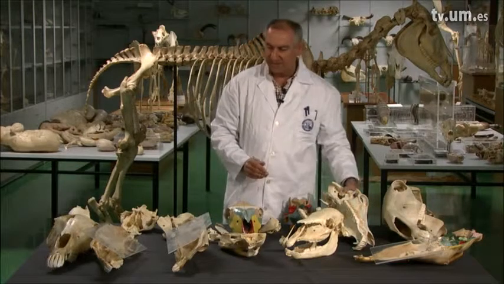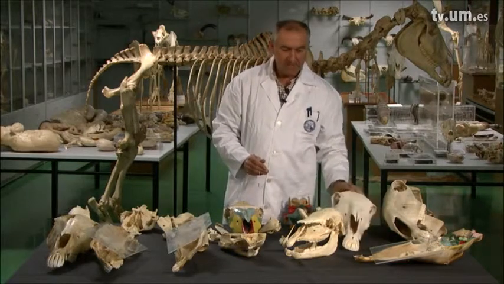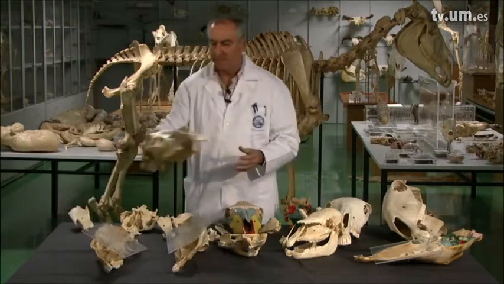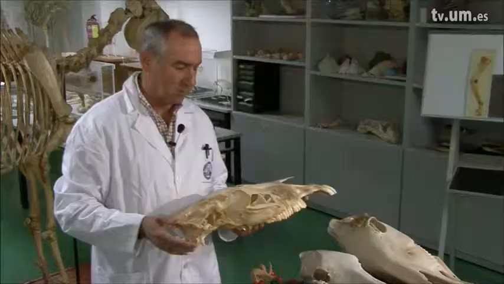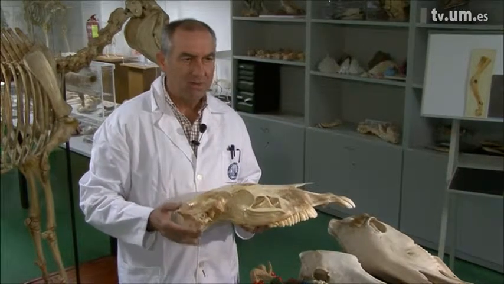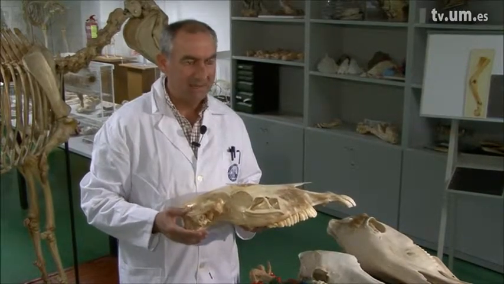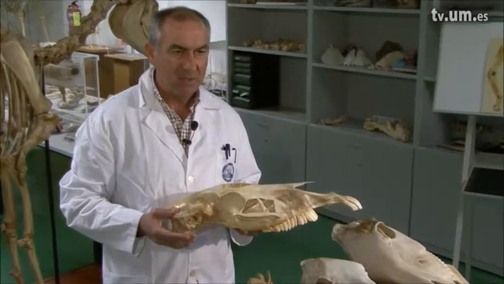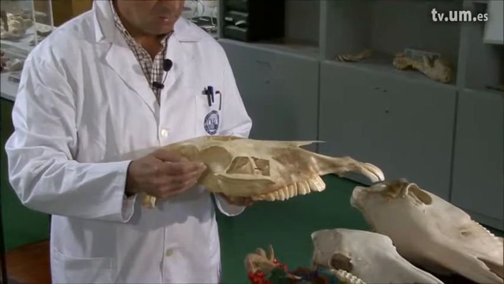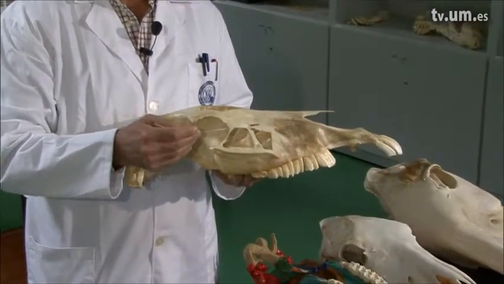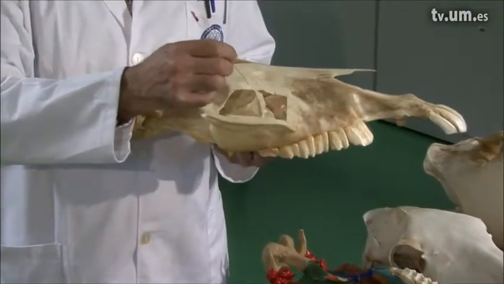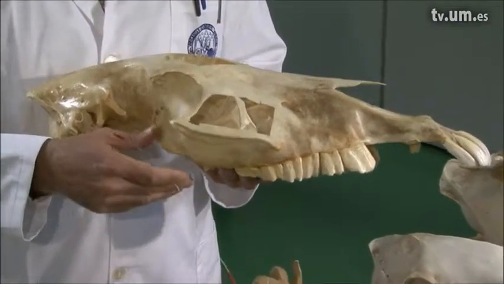It is important to bear in mind that some bones of the skull have paranasal sinuses. The paranasal sinuses are air-filled spaces communicated with the nasal cavity and lined with respiratory mucosa. The two most important sinuses in the horse are the maxillary, which is hollow in this image, and also the frontal sinuses.